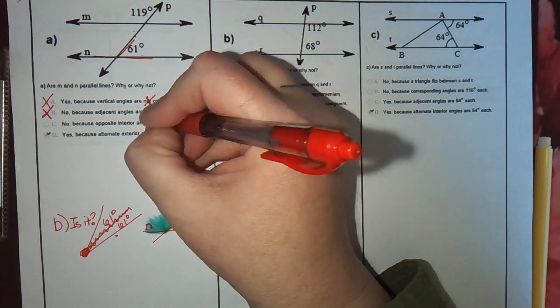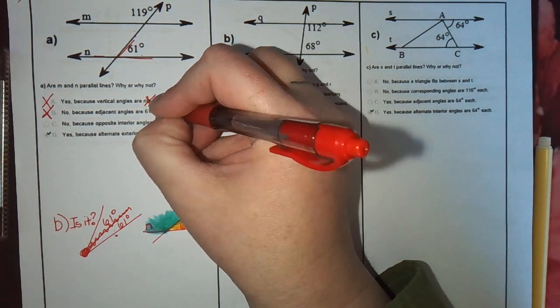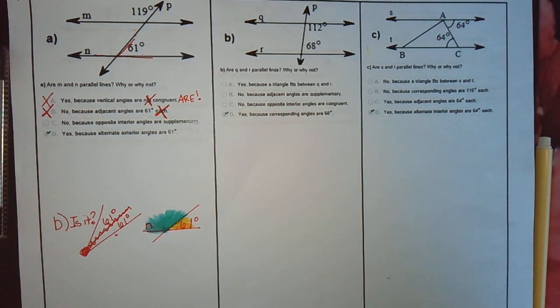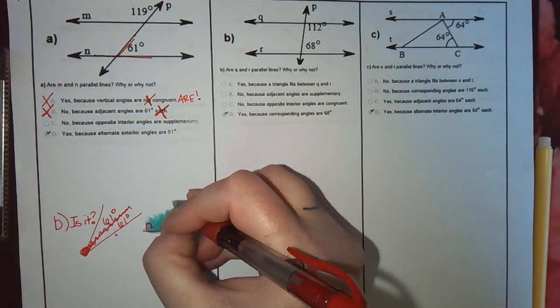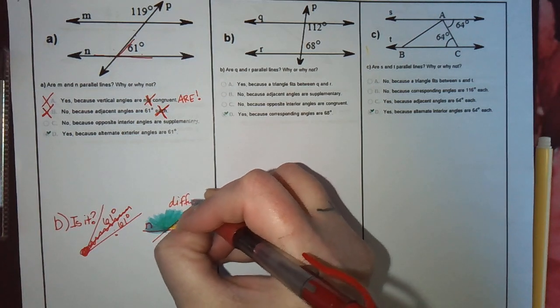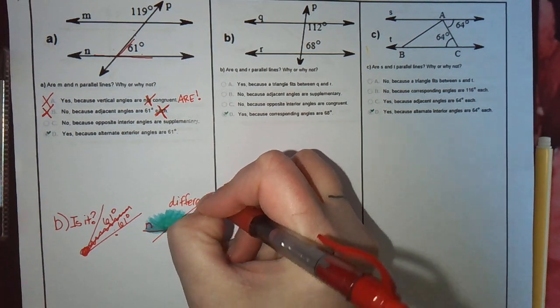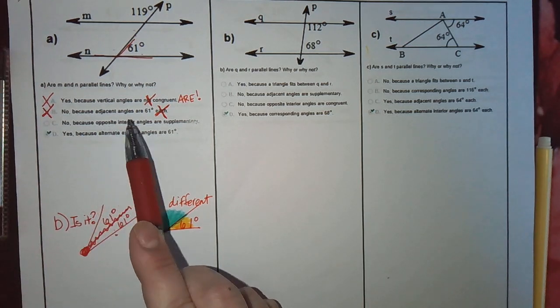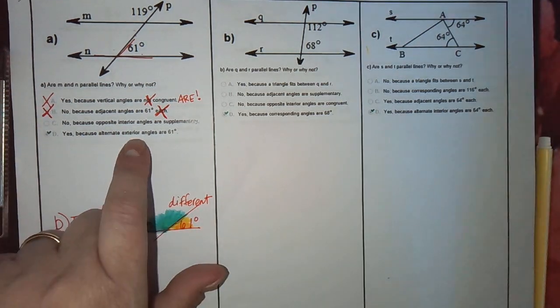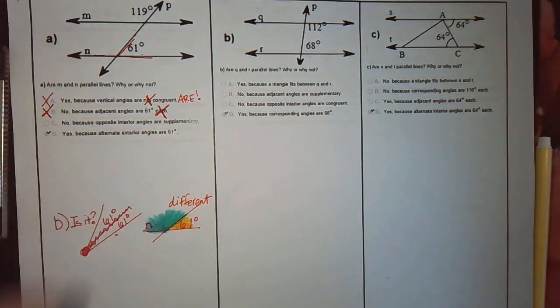So that word each is what makes part B wrong, because adjacent angles are not equal. This blue and this yellow are totally different. Okay, let's go to C. It says no because opposite interior angles. Well, I don't even know what those are. Let's go back and look.